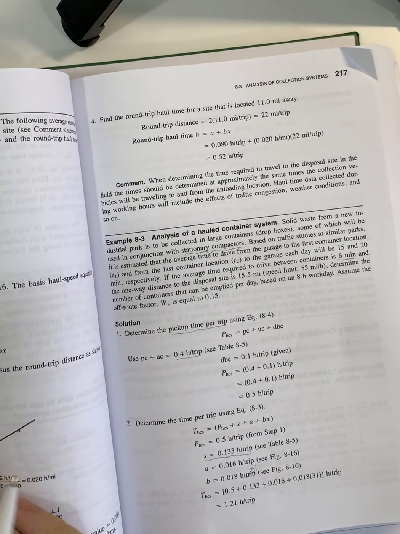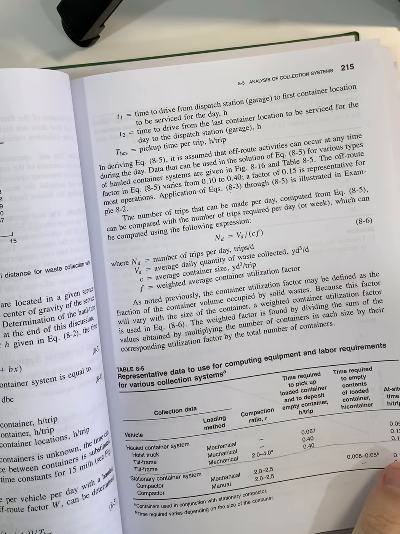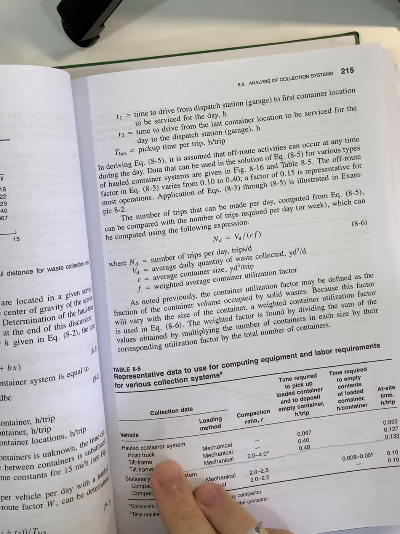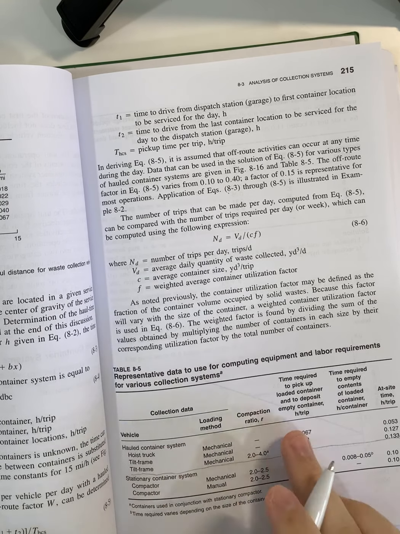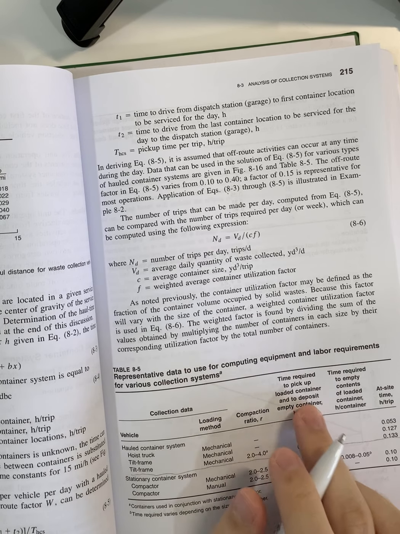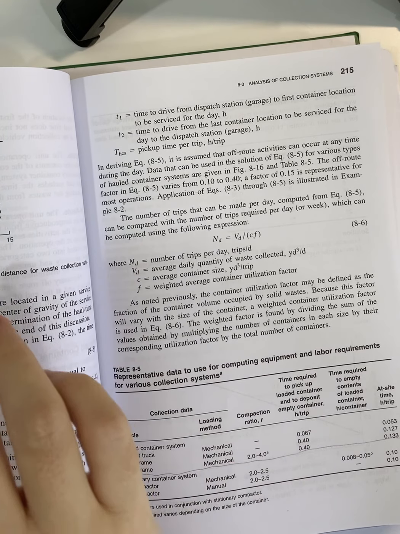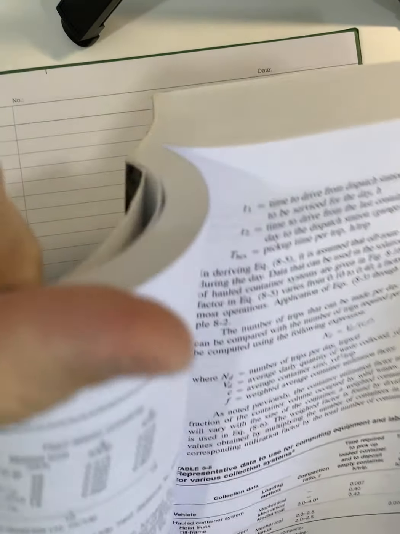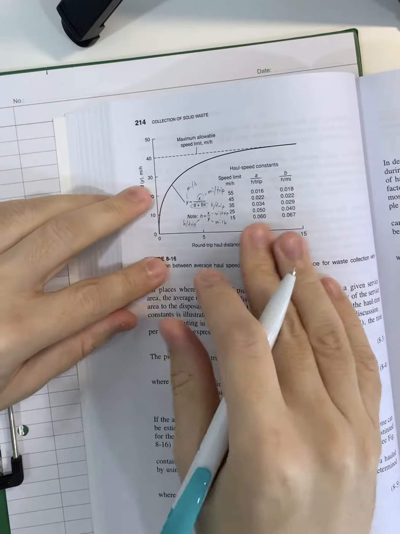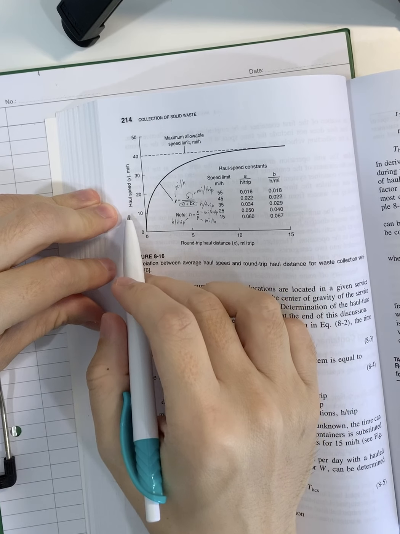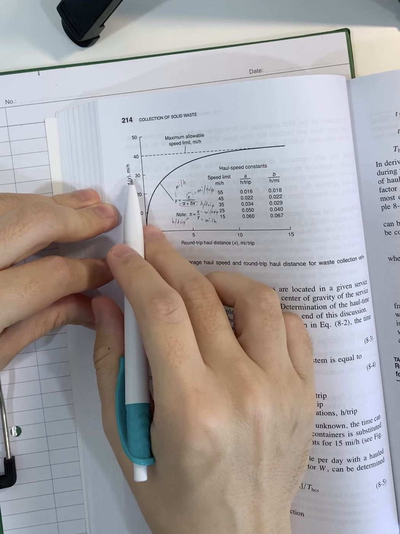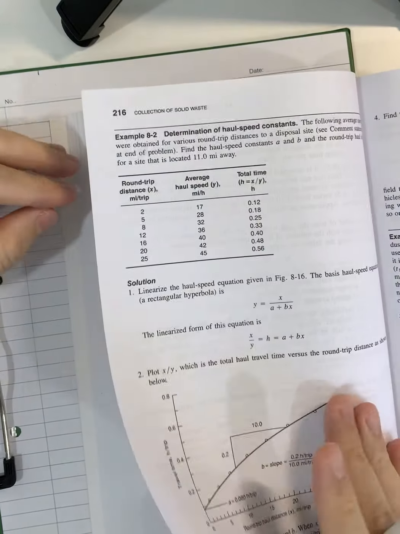Before we start, you also need to know that there are two references we need to use. Table 8.5, where we get the PC time and UC time, and also the time at the site. And Figure 8.16, which we need to estimate the haul speed, in miles per hour.